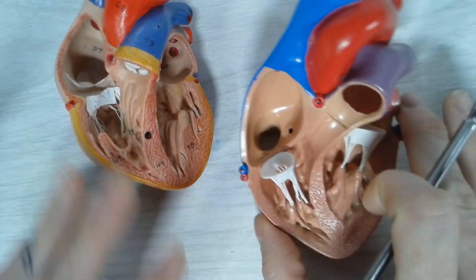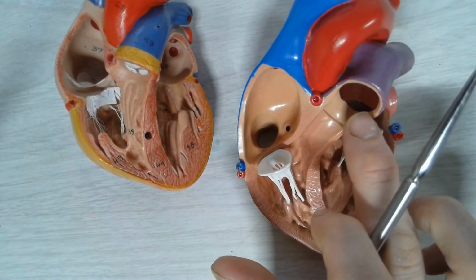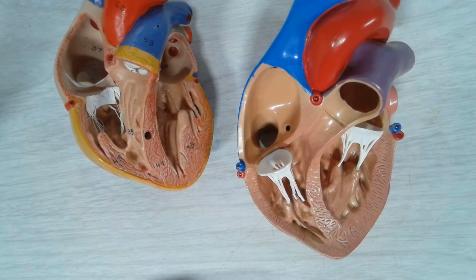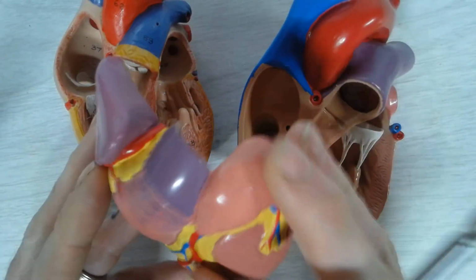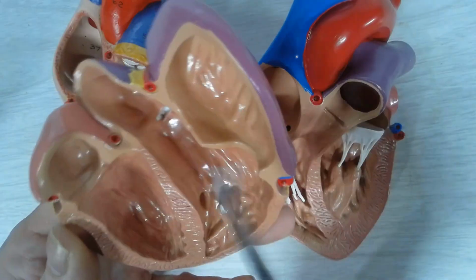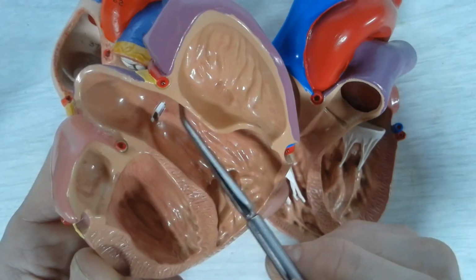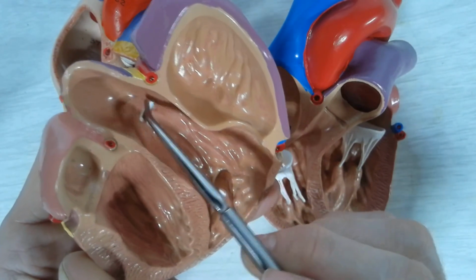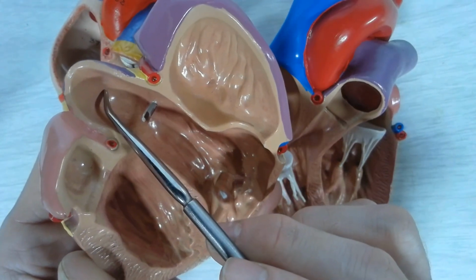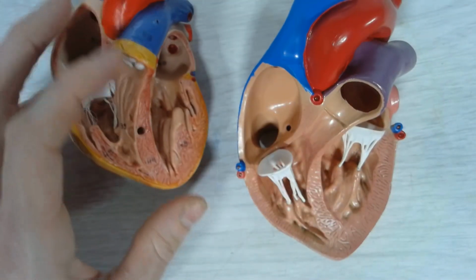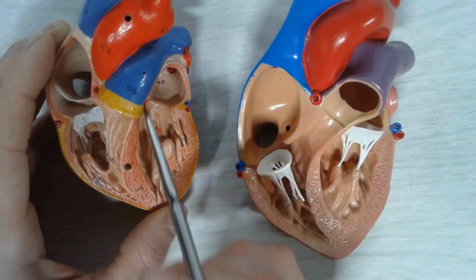Now this model was cut off before the valve. And so if I bring the front over here and I turn it around, the pulmonary valve would be right here while it enters into the pulmonary artery. Now the aortic valve goes to the beginning of the aorta.